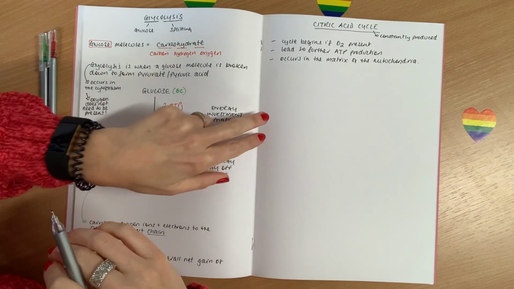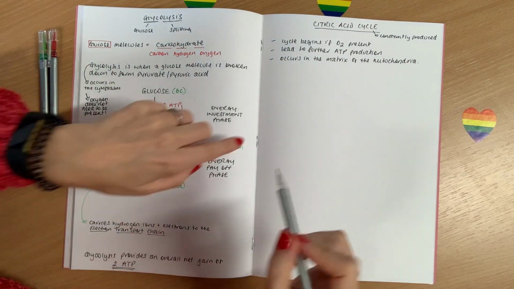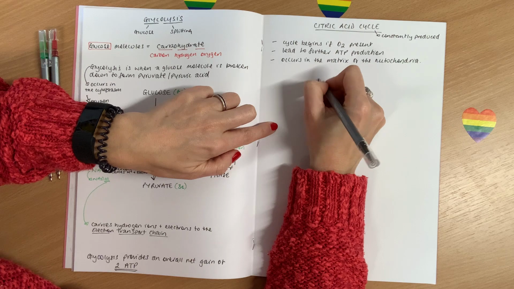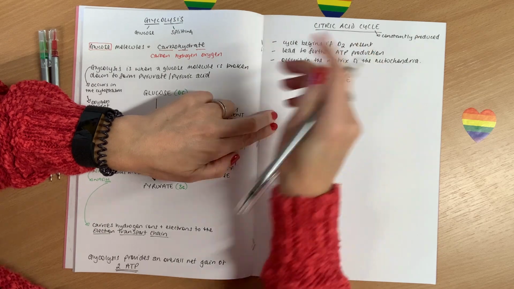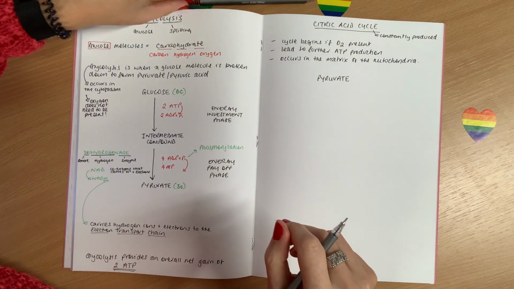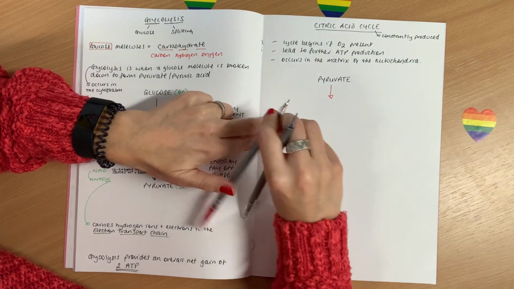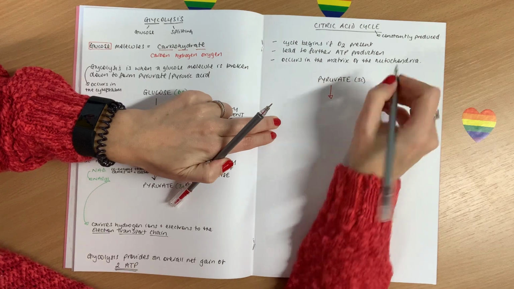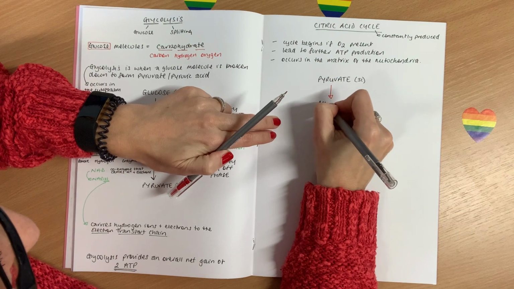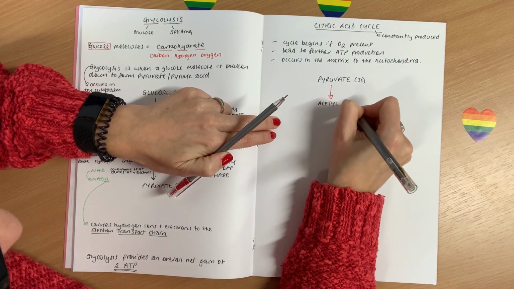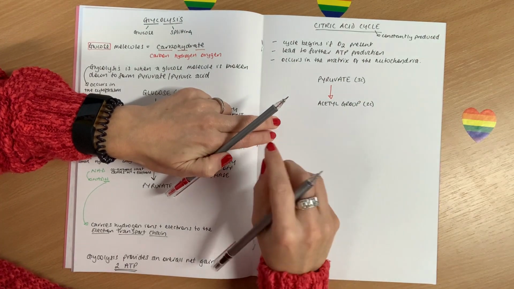All right, so let's do this. So we'll go back to where we left off for glycolysis. So here we have our pyruvate, okay? And essentially what's happening is we are breaking this 3-carbon molecule down into an acetyl group, okay, and our acetyl group is 2 carbons.